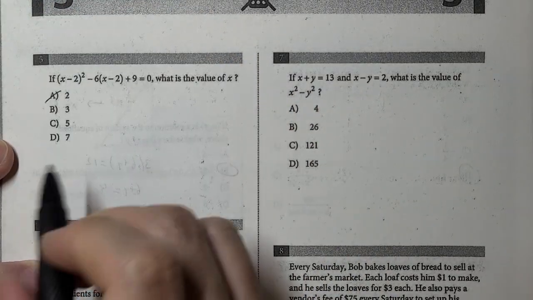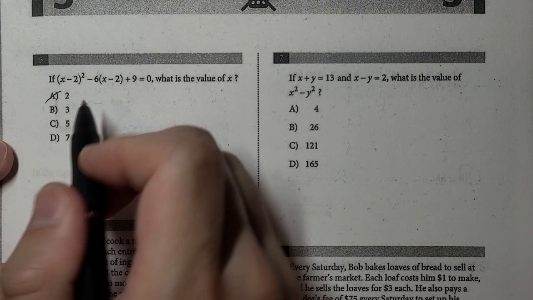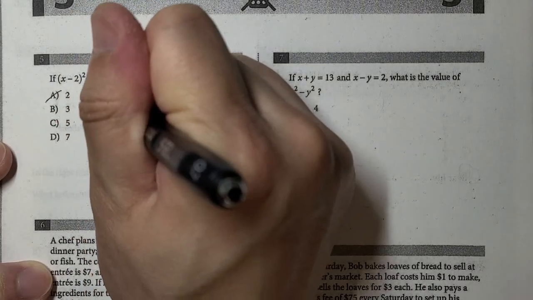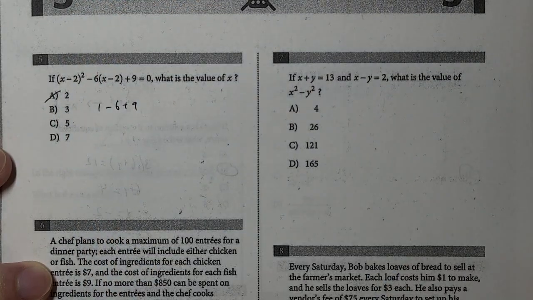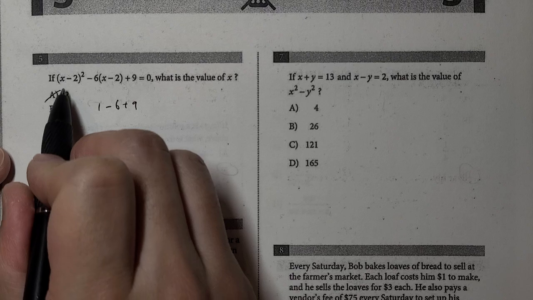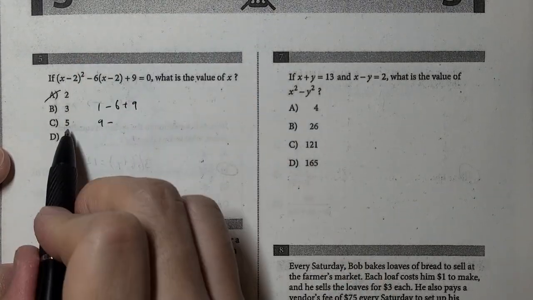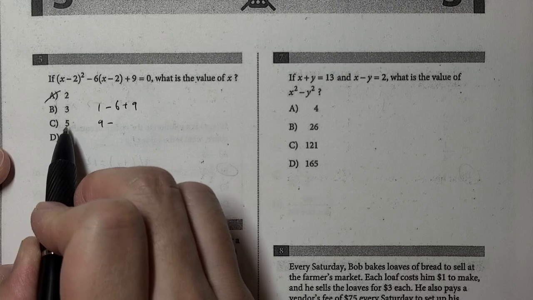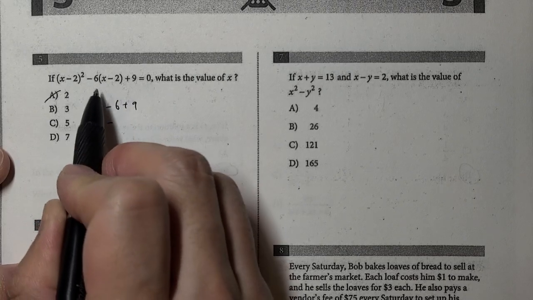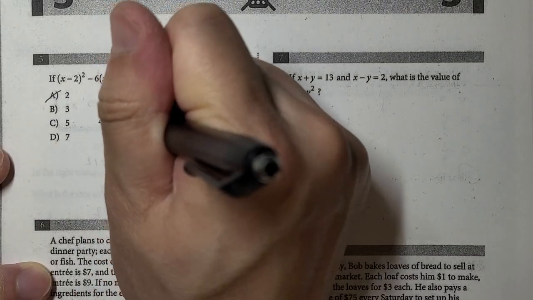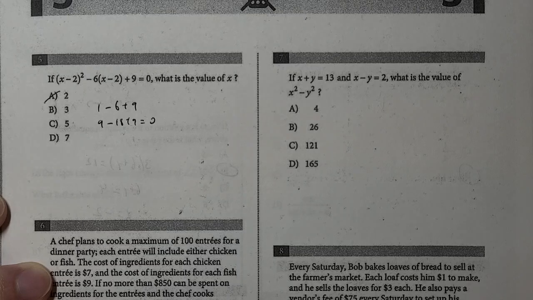So cross A out. What if B equals 3? We get 1 minus 6 plus 9. That's not equal to 0. Move on. C, we get 5 minus 2, which is 3, which is 9 minus 6 times 5 minus 2. So 5 minus 2 is 3. So it's minus 18 plus 9. This is 0. So it looks like it's C.